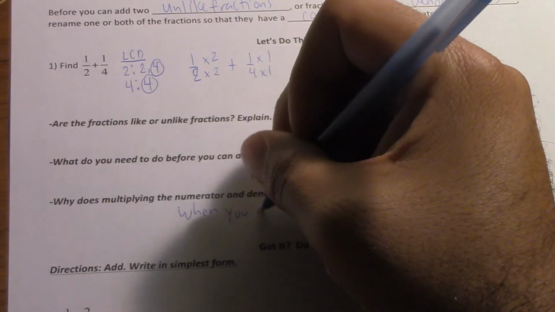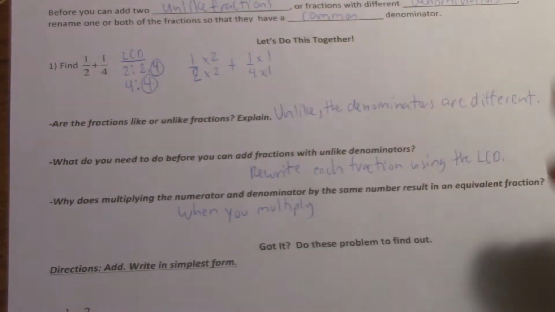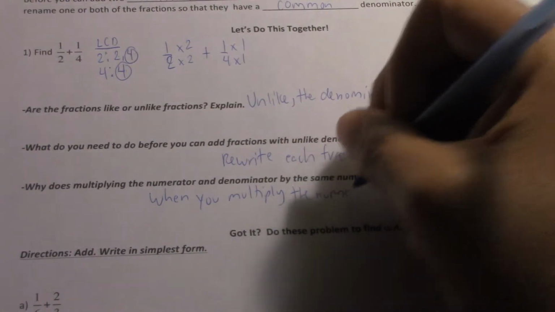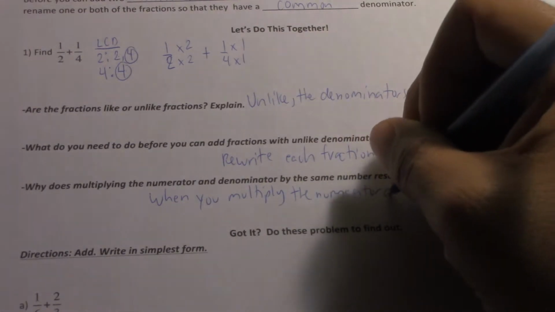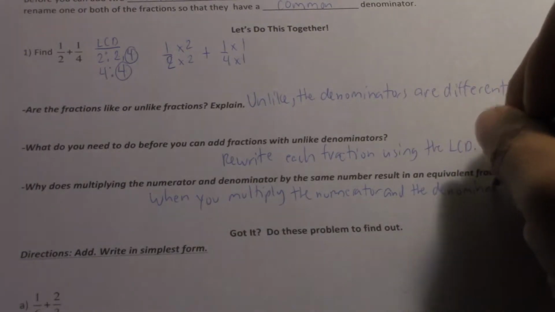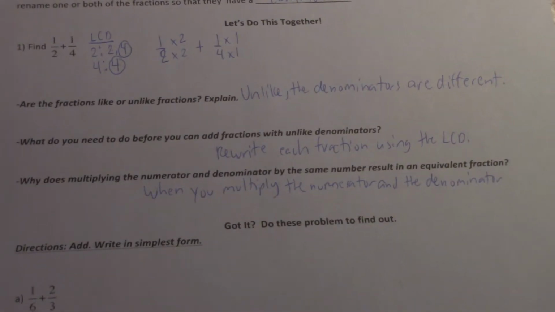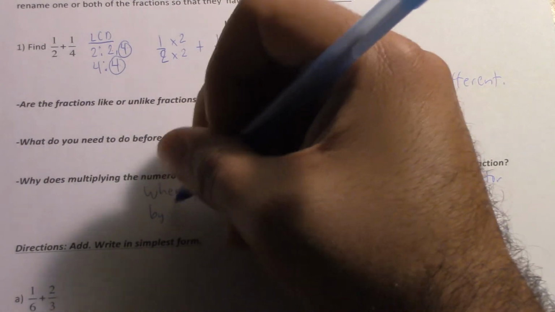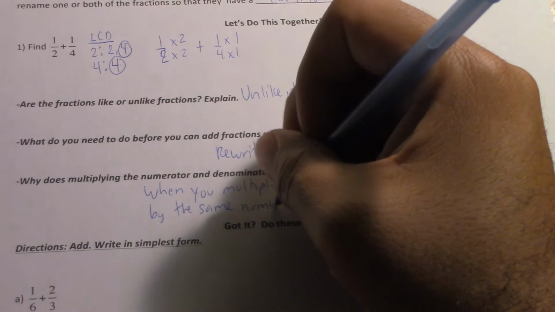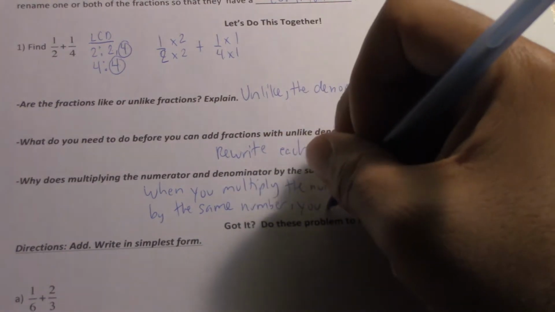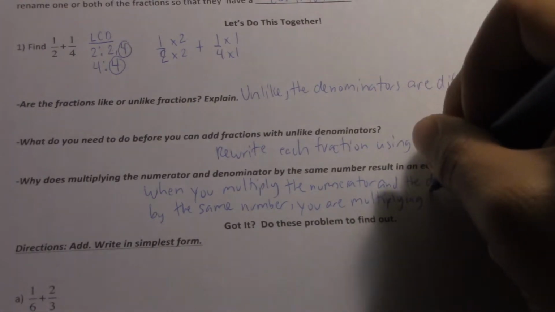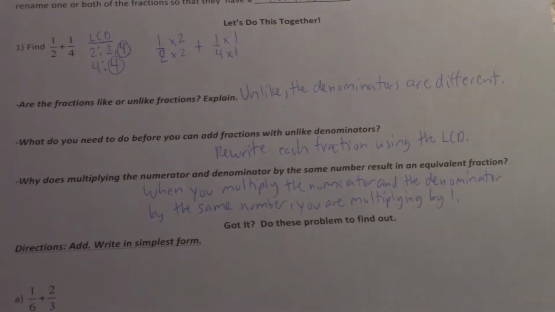When you multiply the numerator and the denominator by the same number, you are multiplying by 1.